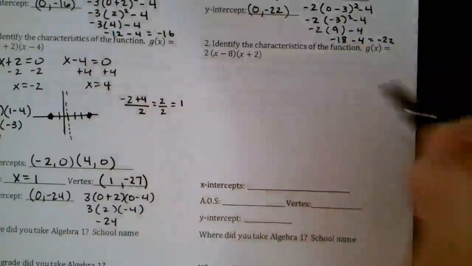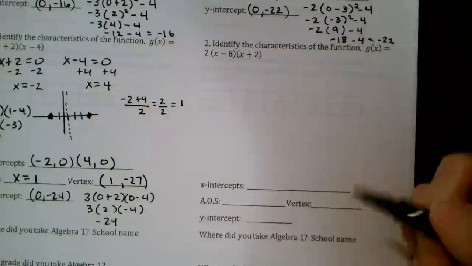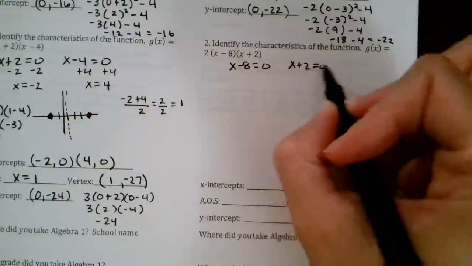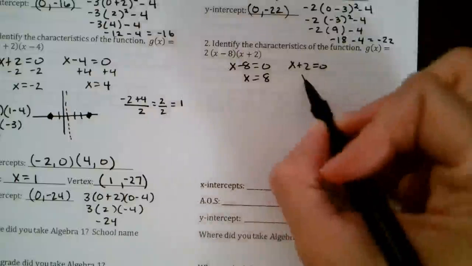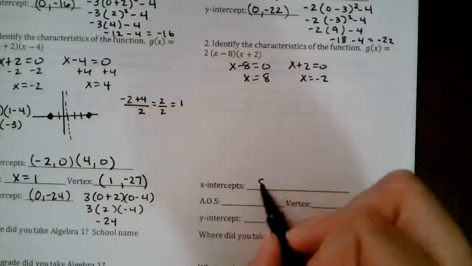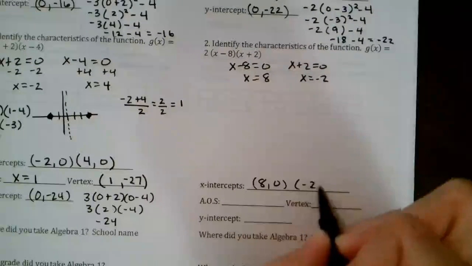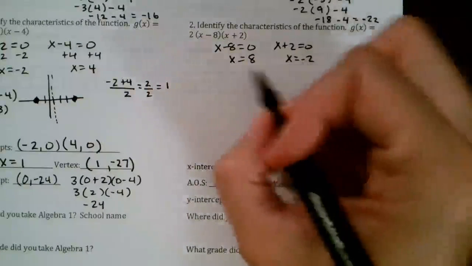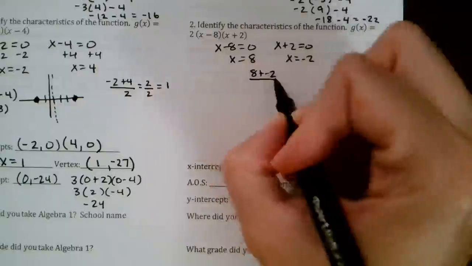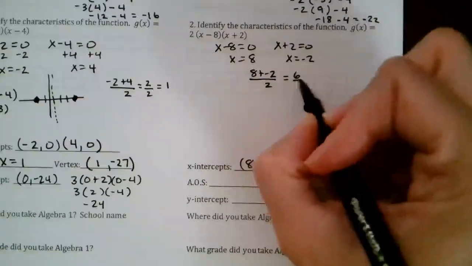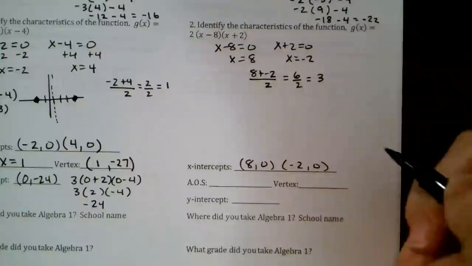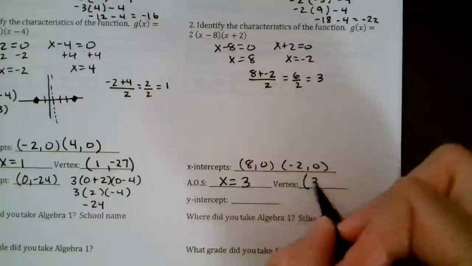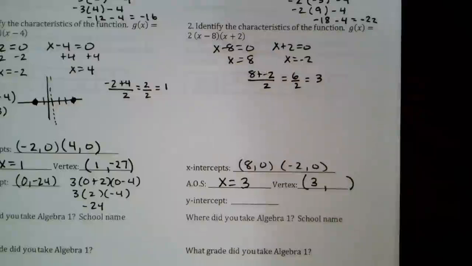Okay, on this one, same process. X-intercepts. We set our equations equal to 0, and we solve. X equals 8, x equals negative 2. 8, 0, negative 2, 0. We find the middle of these, so we add them up, and we divide by 2. So we have 6 over 2, which is 3. So our axis of symmetry is x equals 3. The x value of our vertex is 3.